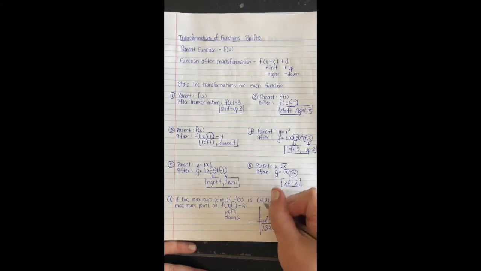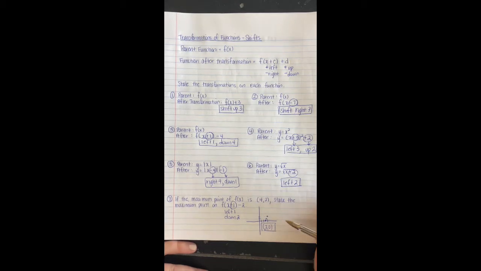Okay, I would not specifically like plus or add or whatever to the actual coordinate pair. I think it's easier to graph it and then see where it ends up.